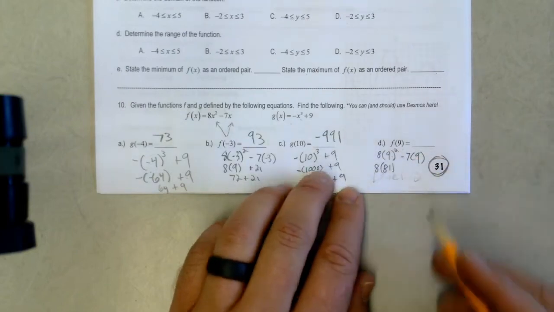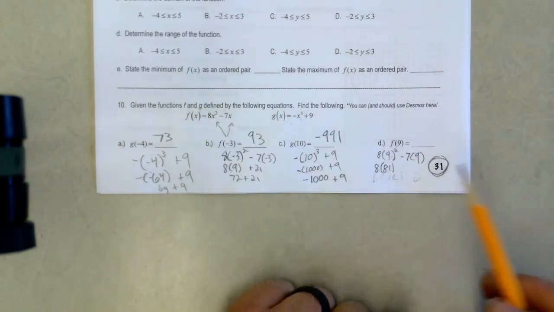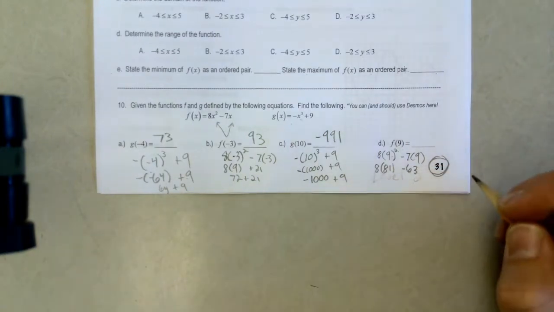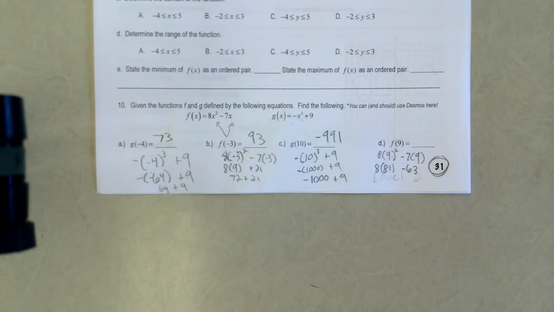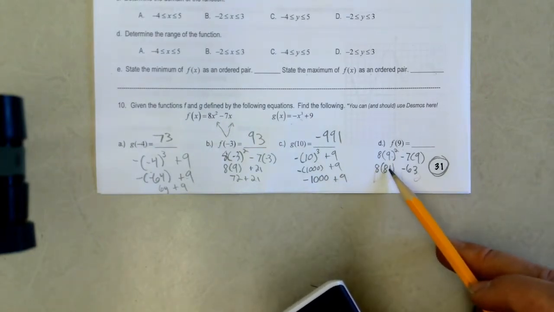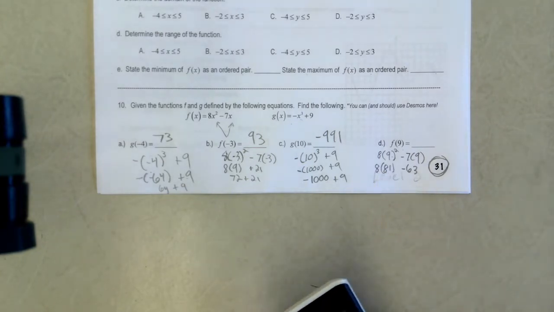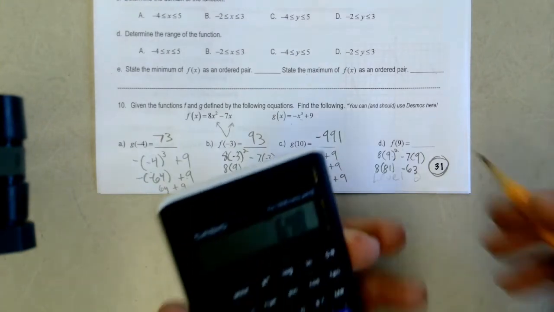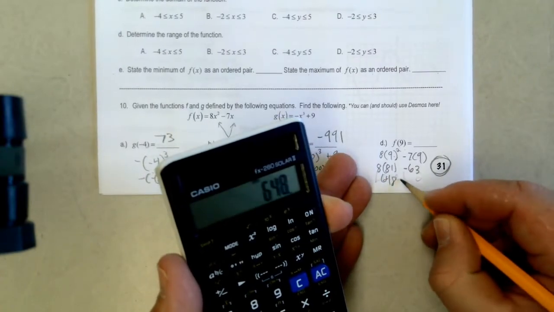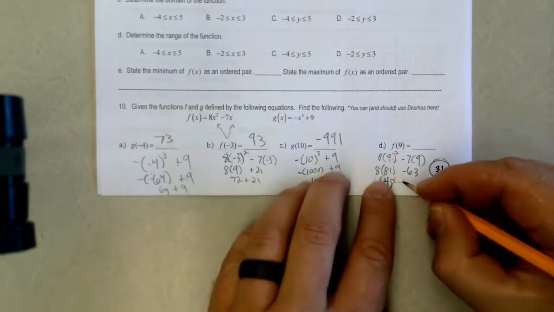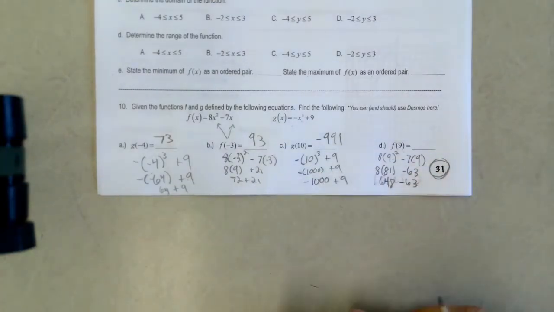That 8 gets dropped down. What that means is now we're going to be multiplying that. Negative 7 times 9 is negative 63. And just so I know, I don't want to mislead you guys, I'm going to use a calculator for this. 8 times 81, I believe that is 648, but let's just check. 81 times 8, yep, is 648. 648 minus 63, I'm just going to plug that in the calculator too.